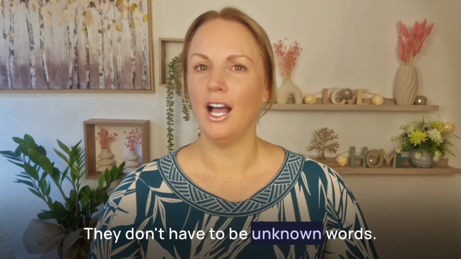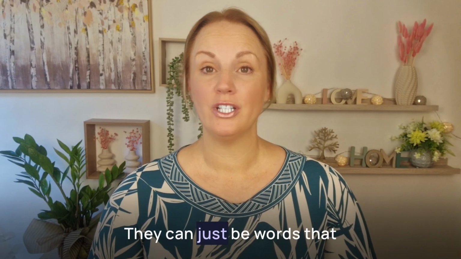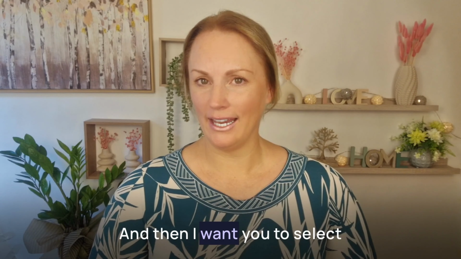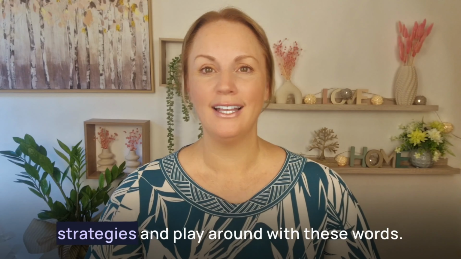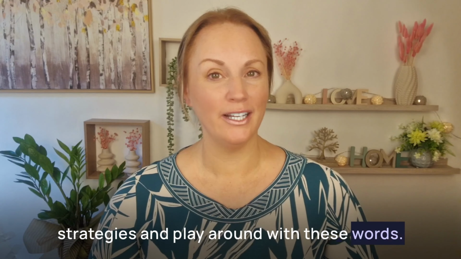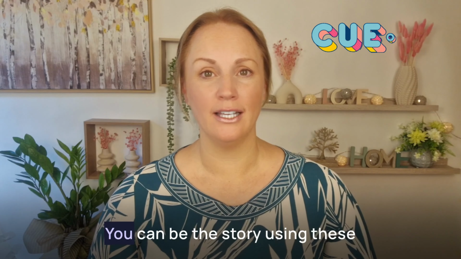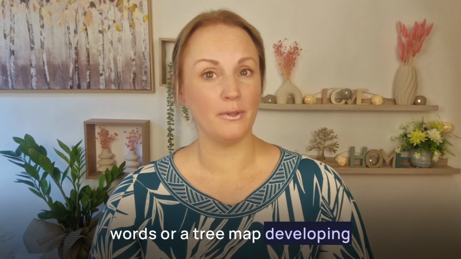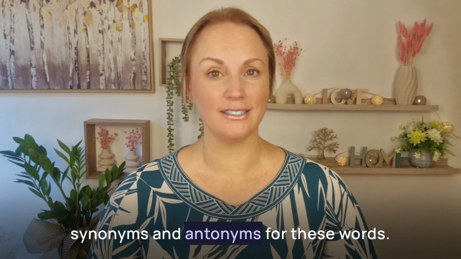They don't have to be unknown words. Don't make this process too complicated. They can just be words that you know, but you never use. And then I want you to select 1 or more of the above 4 strategies and play around with these words. You can create cues with these words. You can build a story using these words, or a tree map developing synonyms and antonyms for these words.